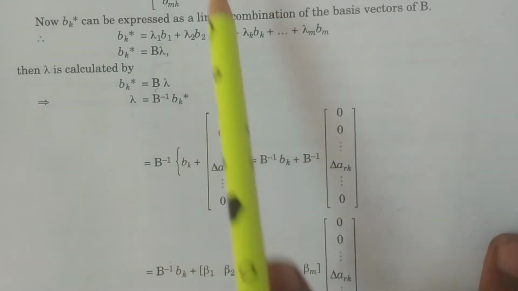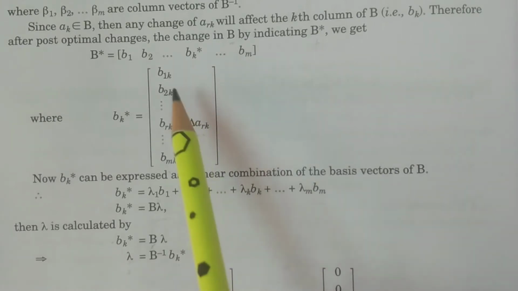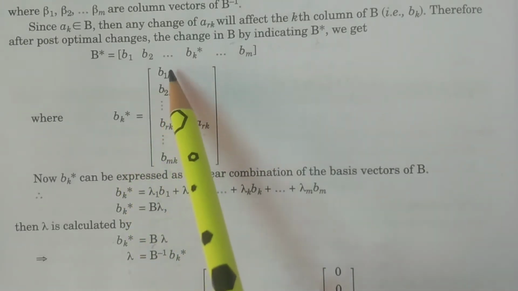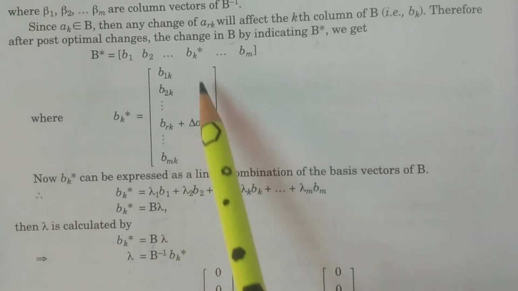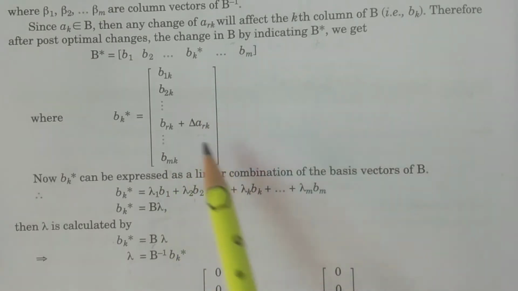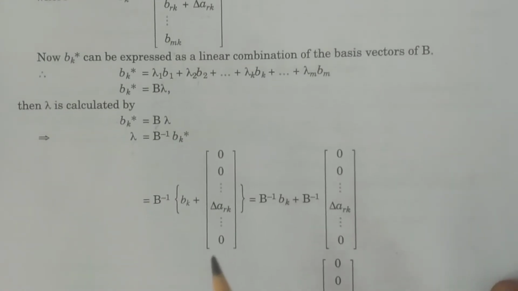bk star is nothing but, as you refer, this is one particular vector bk: b1k, b2k and so on brk and so on bmk, plus 0, 0, 0, delta rk, 0. Because the change is delta rk.